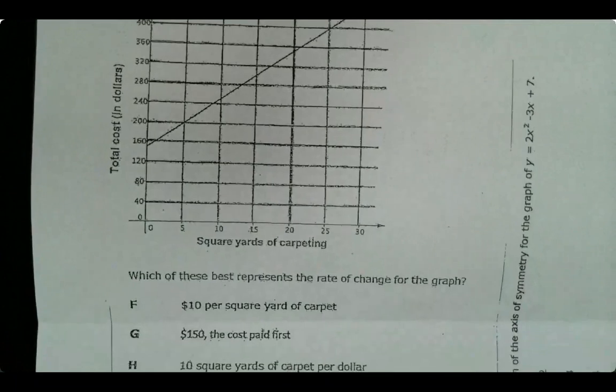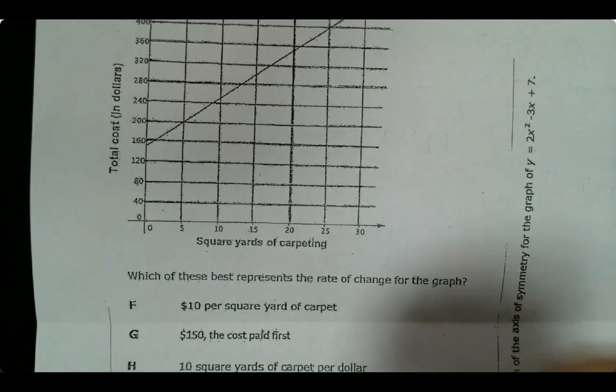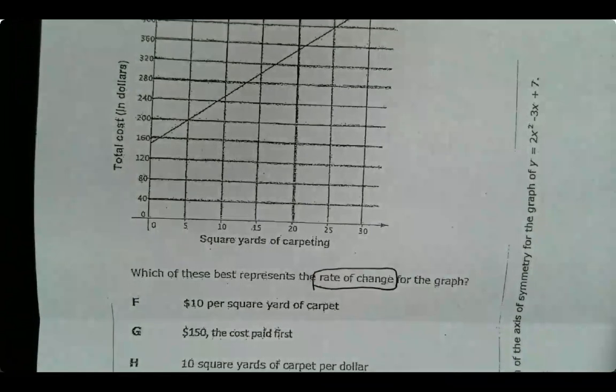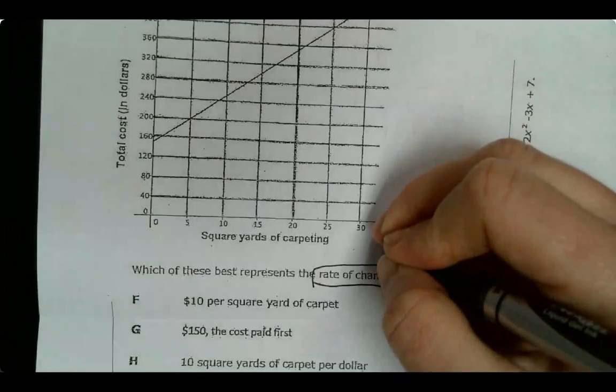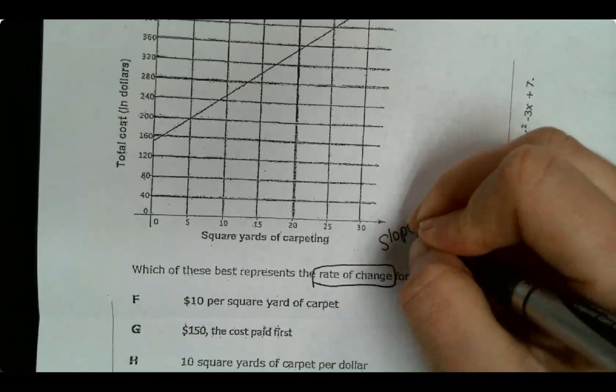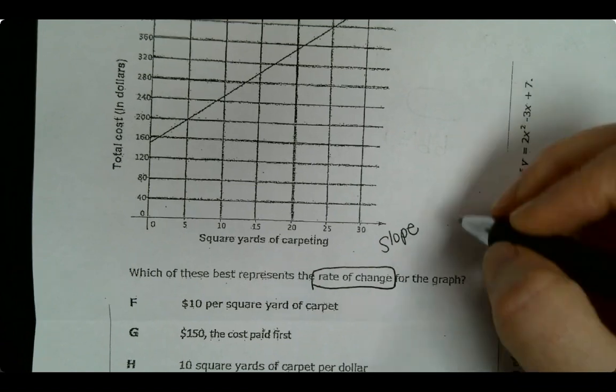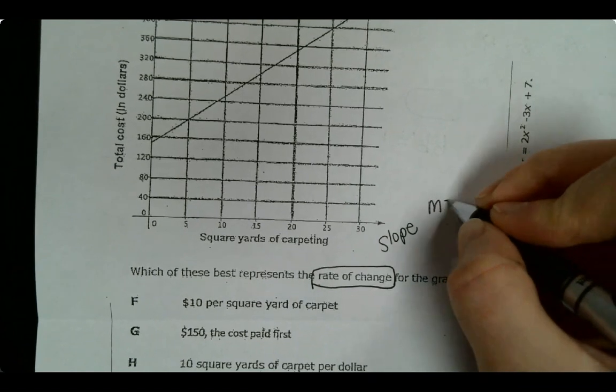Okay, so the question is asking, which of these best represents the rate of change? What's another word for rate of change? Slope. How do we find slope from a graph?